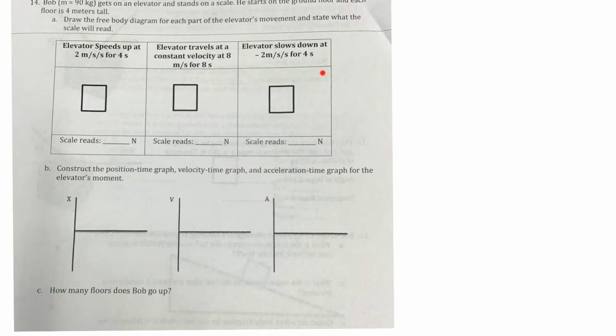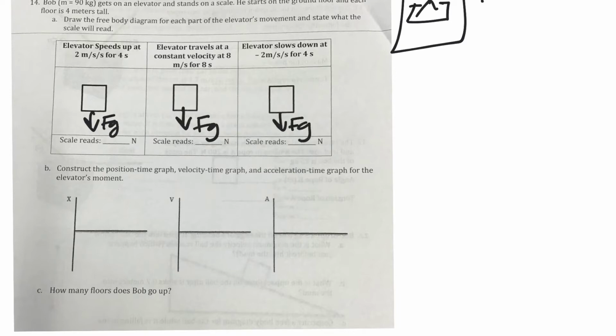So let's start off with these motion graphs. First off, we have Bob on his elevator, standing on a scale, and that elevator is going up. So we want to determine what forces are acting on Bob as he travels in this elevator. Every time you have an object, you're going to have force of gravity acting on the object. So before we even look at scenarios, we know all of these free body diagrams are going to have force of gravity.